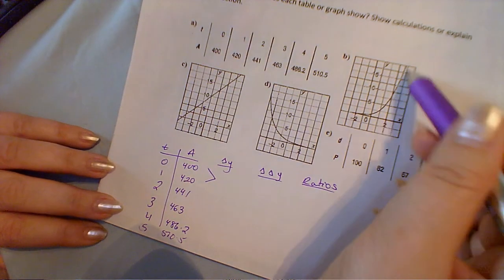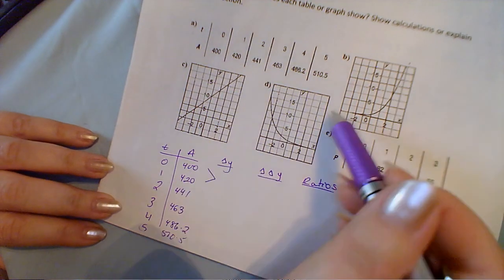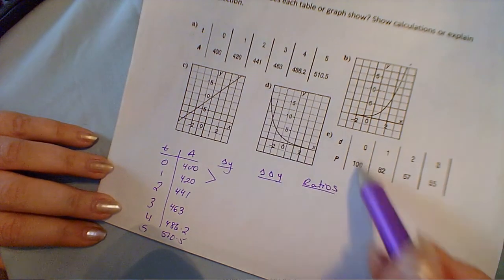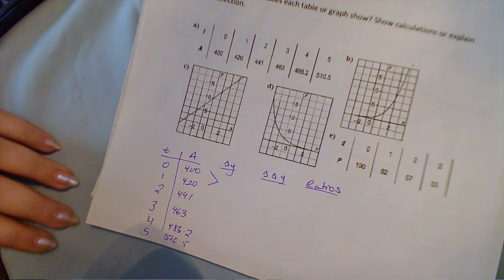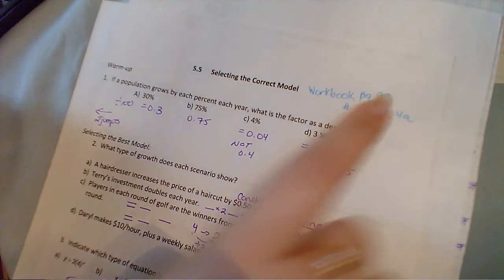This guy looks like exponential to me. He's swooping up pretty steeply. This is obviously linear. This looks exponential to me as well. He's swooping down. And this one you won't know again until you do the table and your first, second differences and your ratios. So I hope that helps when you start going through the practice questions on page 97.